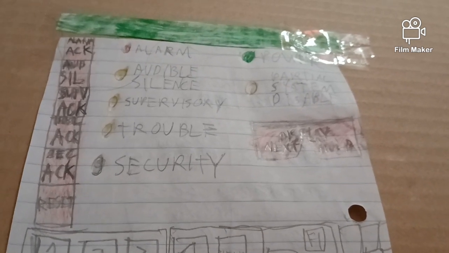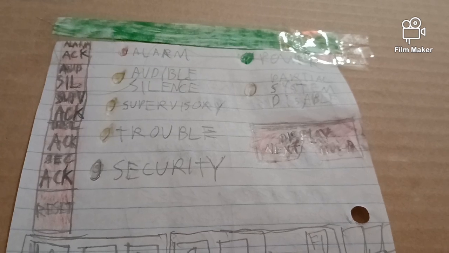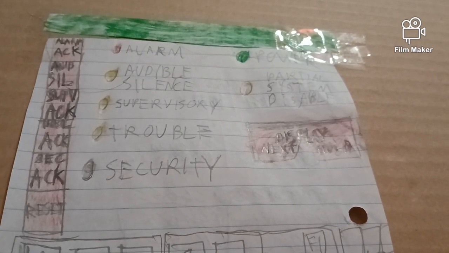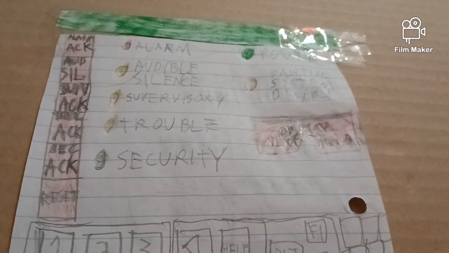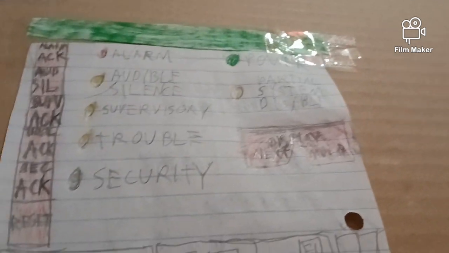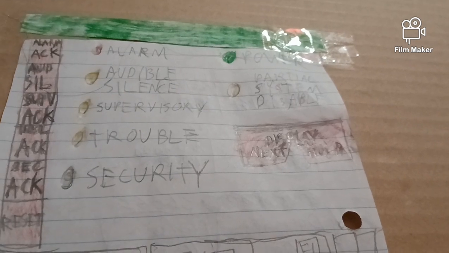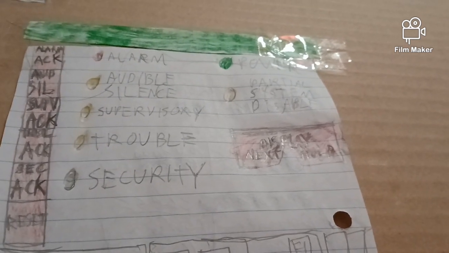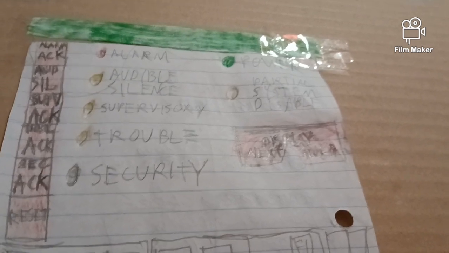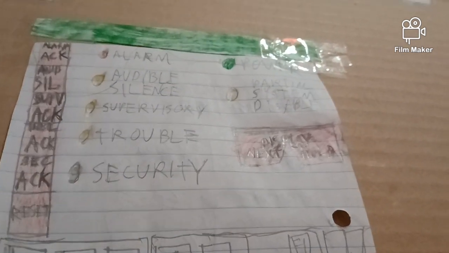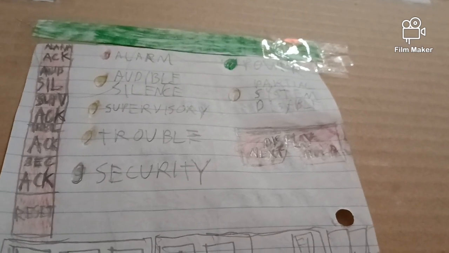Now, there are times when this little supervisory light will go off, such as if the weather outside gets too cold for a generator that's hooked up to your fire alarm system, and it can't produce heat the way it's supposed to.